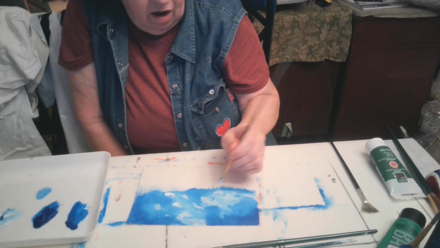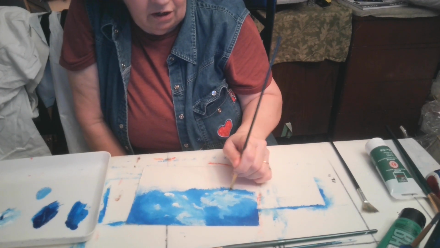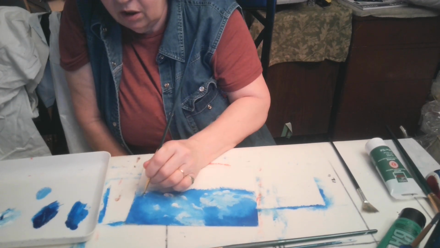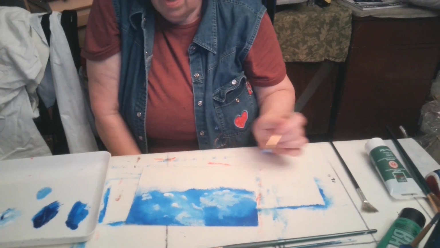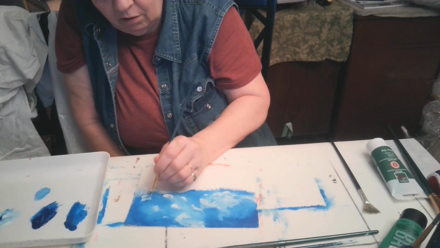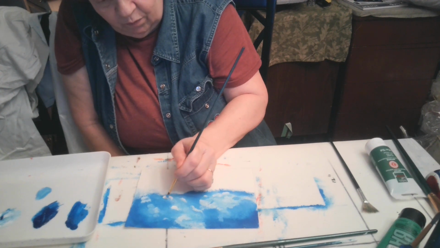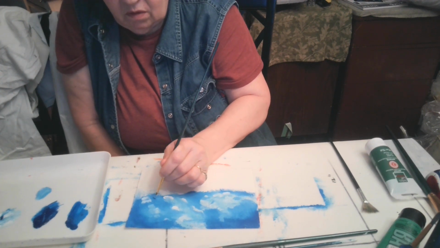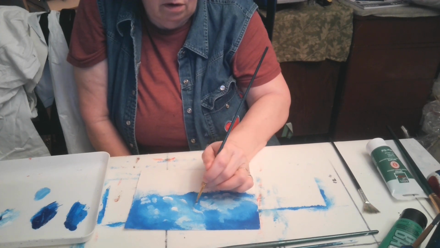And you can have it with a lot of water, no water. Like, I don't think I have any water in this brush right now, because I like to use my acrylics kind of like oil. And then you would go to the next color, shade of blue, and put those spots where you would like for them to be.